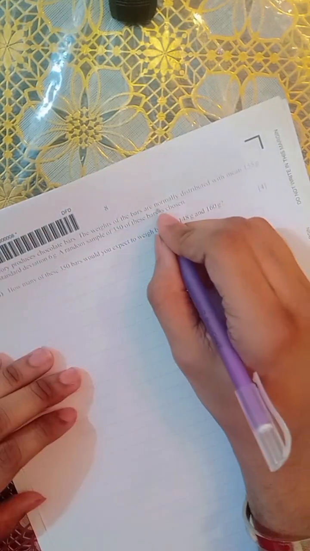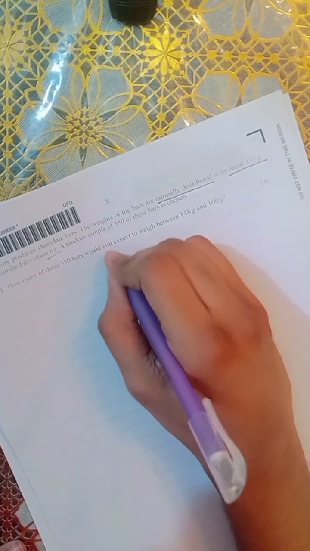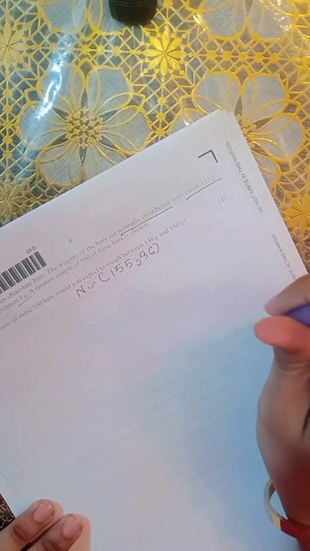Now we're at question number 6. A factory produces chocolate bars. Again, this is probably normal distribution, I can already tell. The weights of the bars are normally distributed. Like I said, guys, this literally means it's normal distribution. The mean is given and standard deviation is given. So again, write this. Mean is 155, and, guys, you have to use variance, not standard deviation. Square this, 6 squared is 36. Just write this over here, and the total random sample is given as 350.